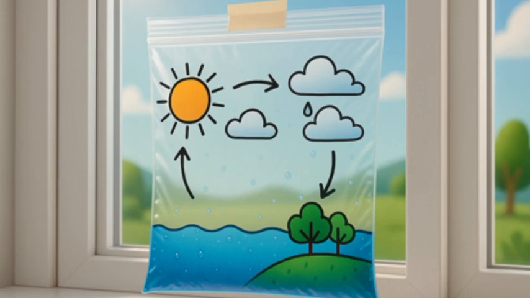4 point. Seal the bag tightly to prevent any leaks. 5 point. Place it in the sunlight. After a few hours, observe the changes inside the bag.